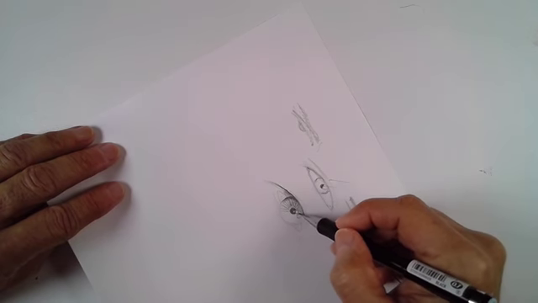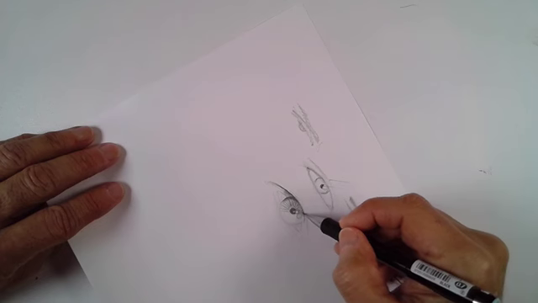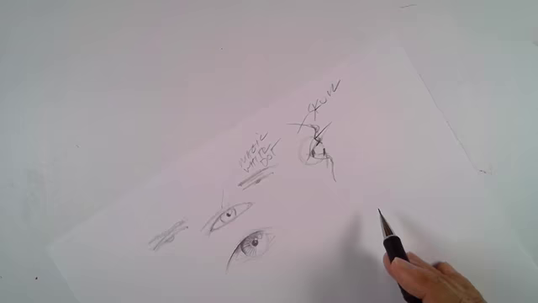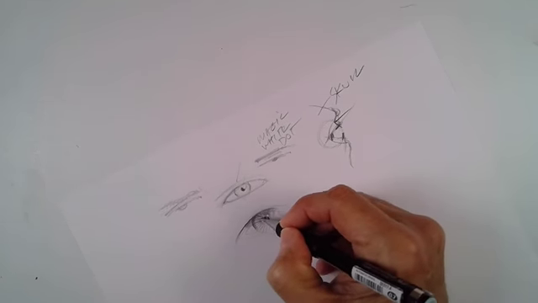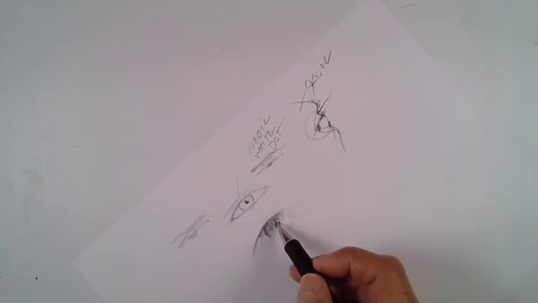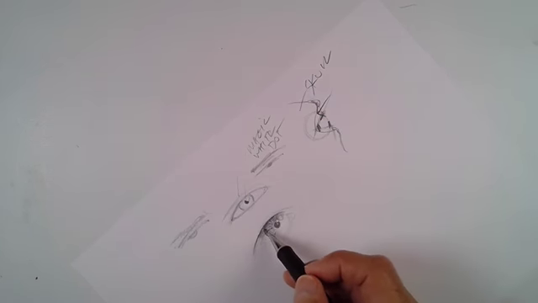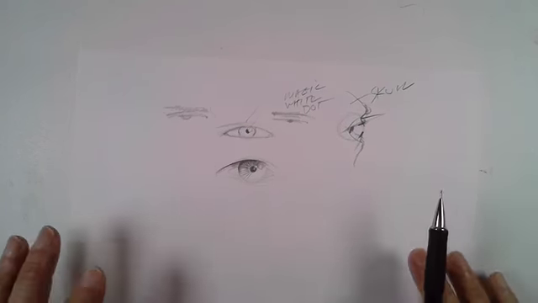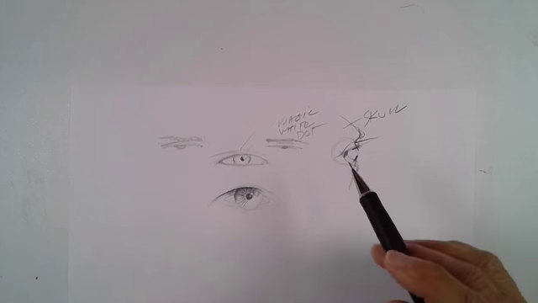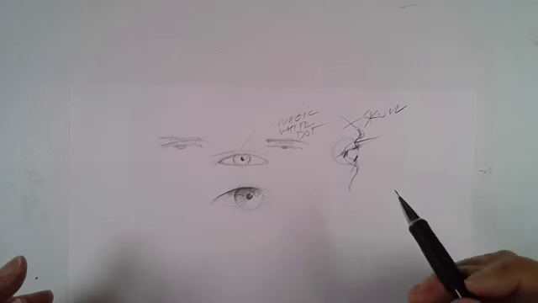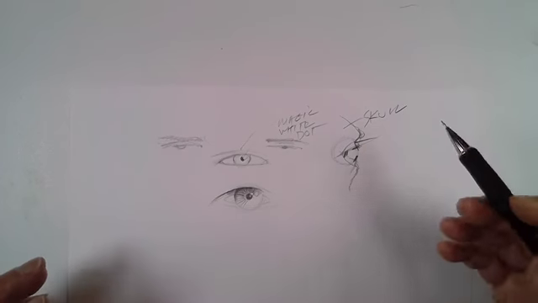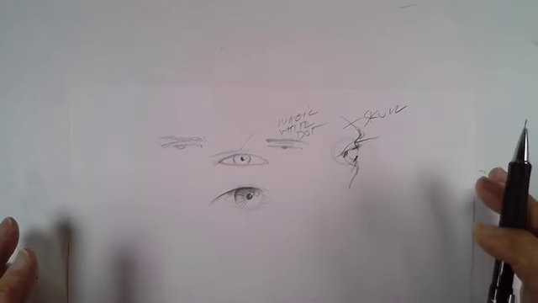Here's a good place to use the little shield that I showed you when we were in class. So those are the important highlights of drawing the eye, and the information I wanted to get to. In the next video, I'm going to just do a drawing of an eye. Okay.